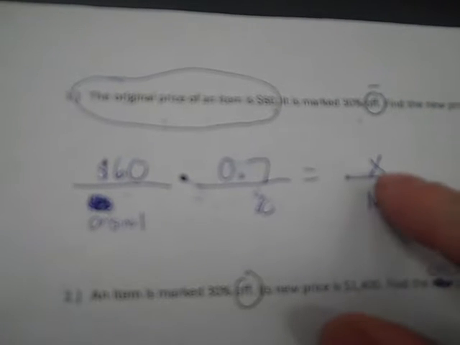Now the amount in the problem, just look at the sentence. The sentence says $60. It clearly says that 60 is the original, so $60 goes here, and X is the new. To find X, it's very easy. X has no operations with it, so I'm just going to multiply these 2 factors together. 60 times 0.7 is 42. 42 will have the same label as this: $42.